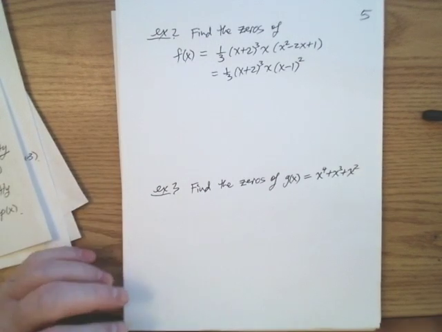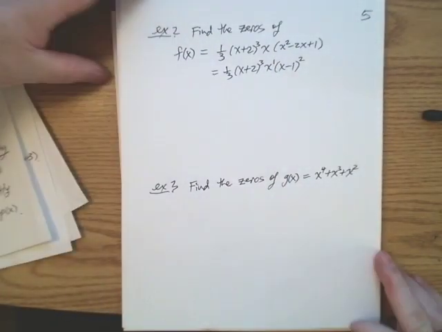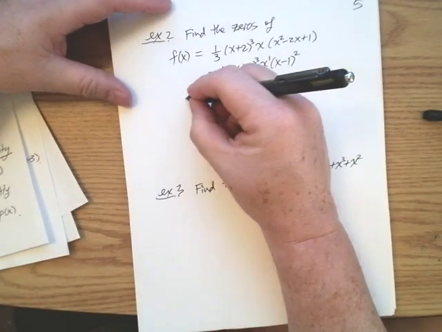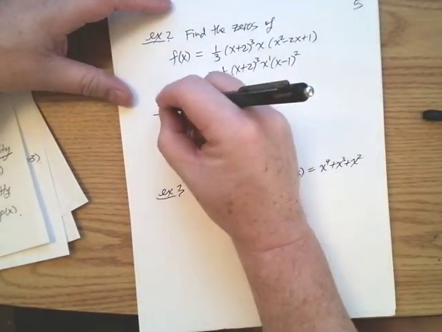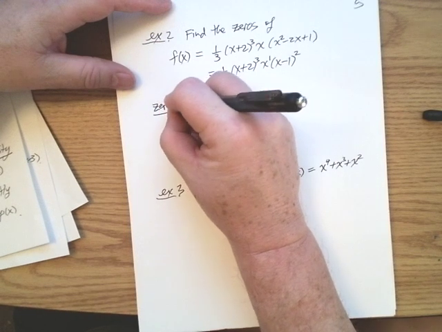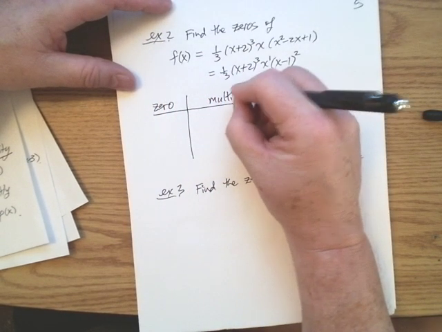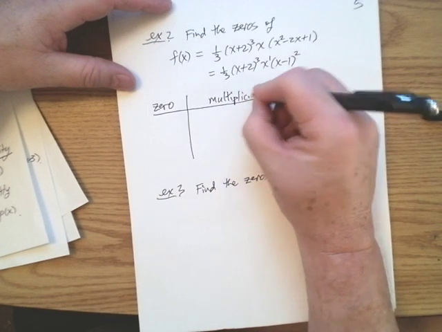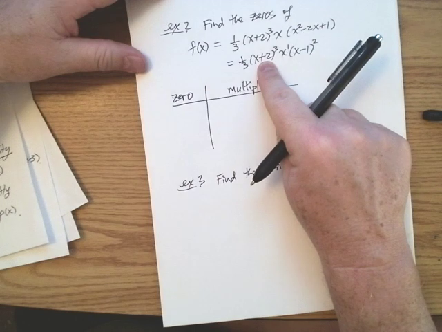What would be the power on x? It would be the first power. Now, here's what I'm going to do. When it comes to the exam, you guys will set up little tables like this. We'll have the zeros and their corresponding multiplicity. Take each factor, set it to 0, and solve.